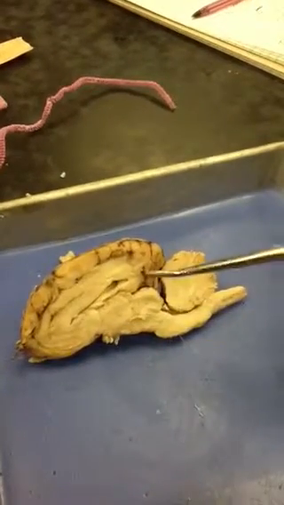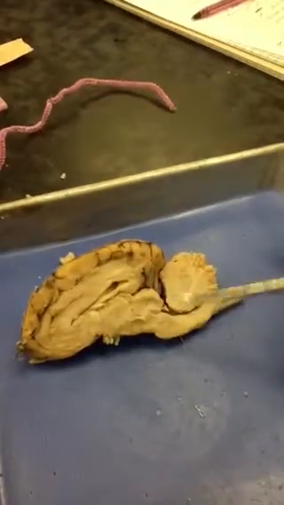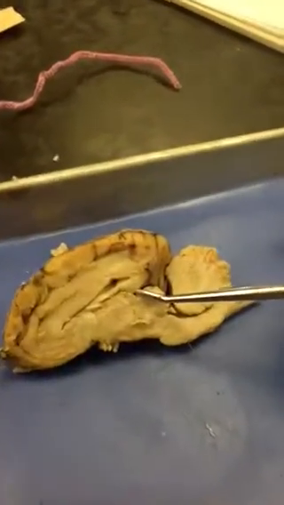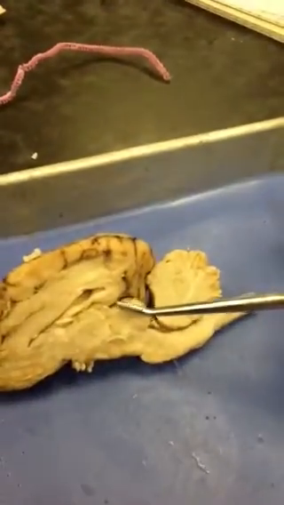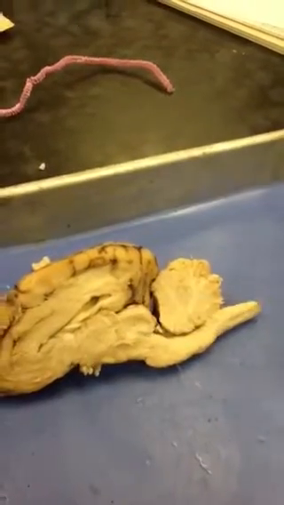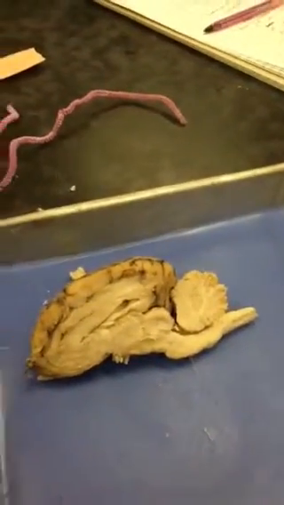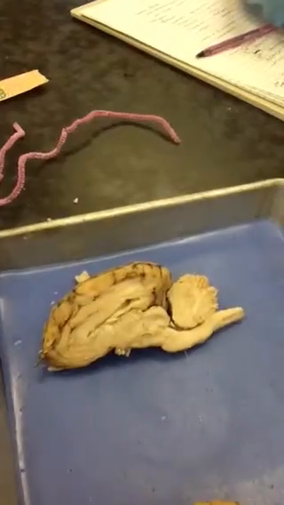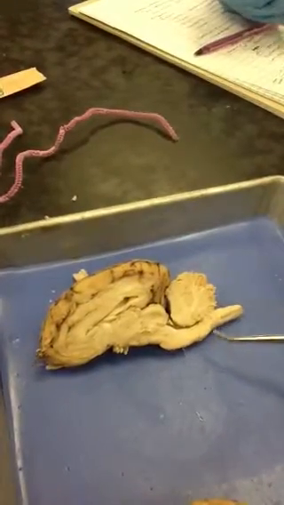And then the pineal gland is this darker structure right here. It's the one that regulates melatonin, or your sleep cycle. And okay, so then we move on.